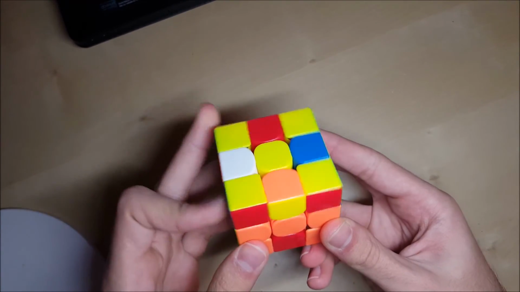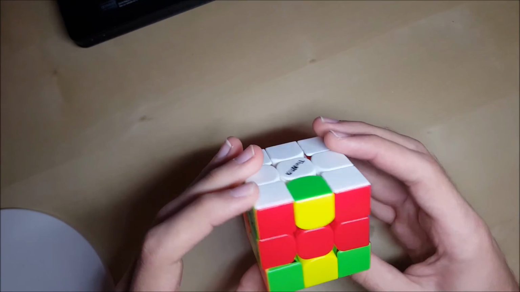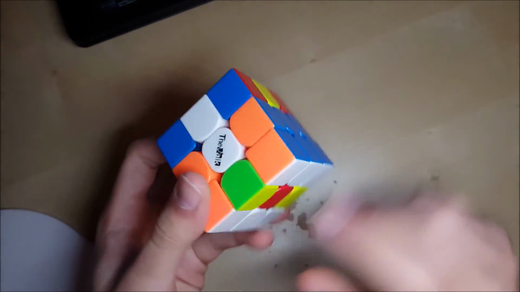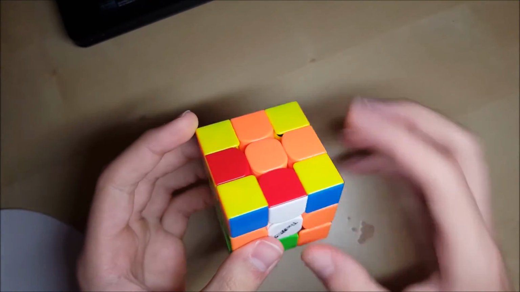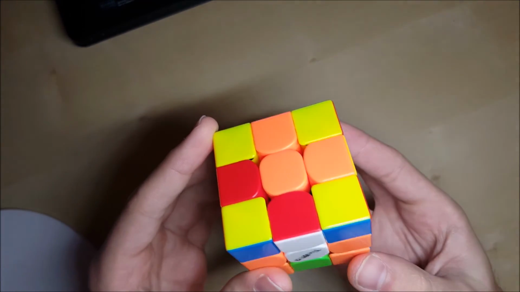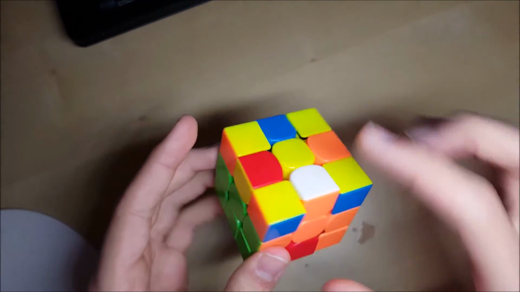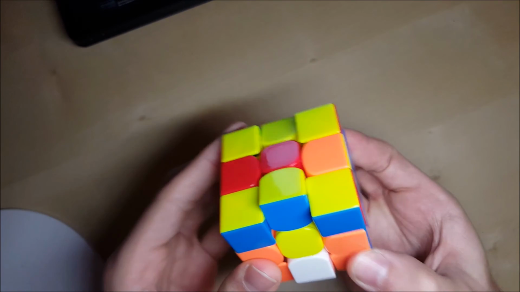Just like that, and we have them like this, so that means M prime makes this misoriented and with the misoriented centers, but in this case these are lined up, so I can just do M.